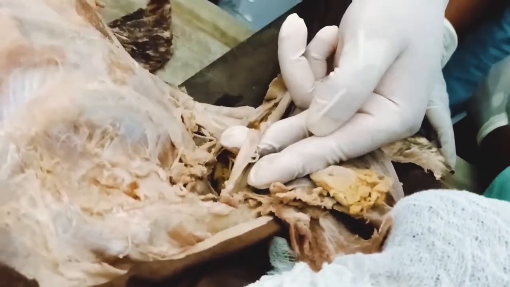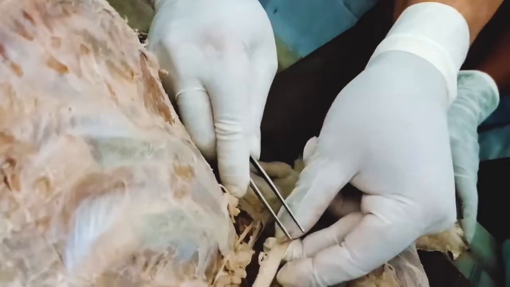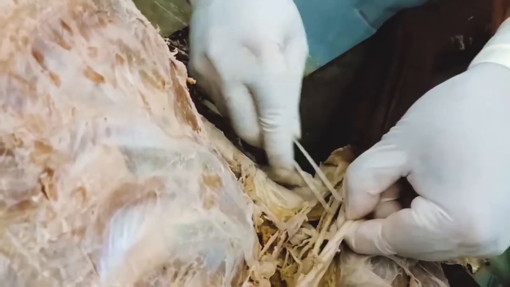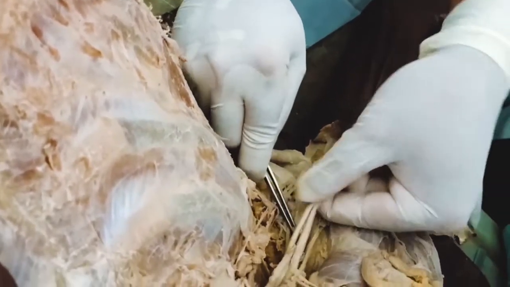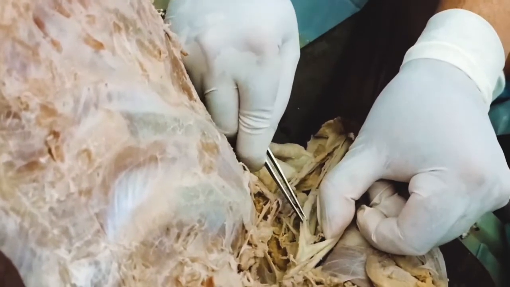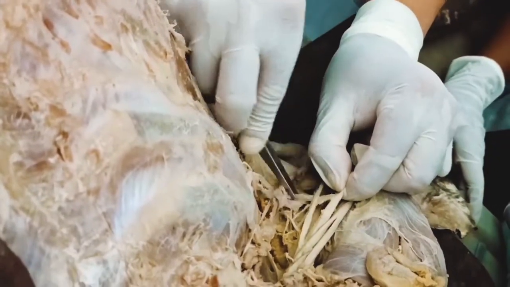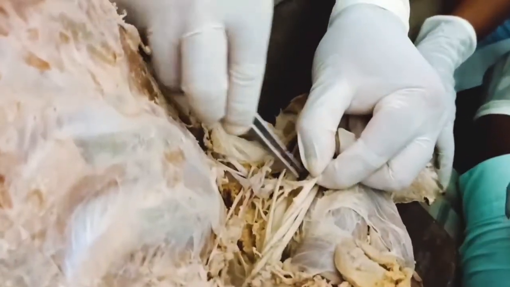Then comes your acromiothoracic artery and the lateral thoracic artery. So this is your artery. The trunks are there. One is your acromiothoracic, one is your lateral thoracic, and below you see there is a branch descending down.